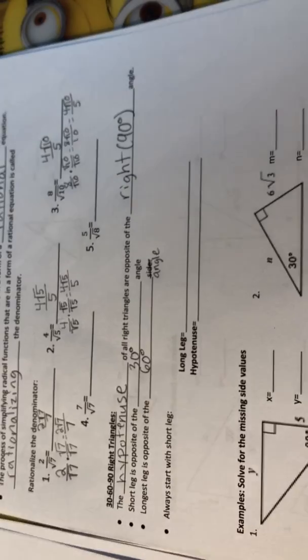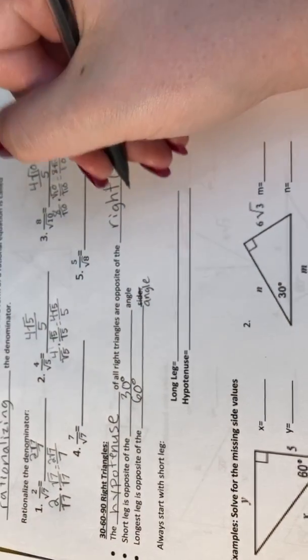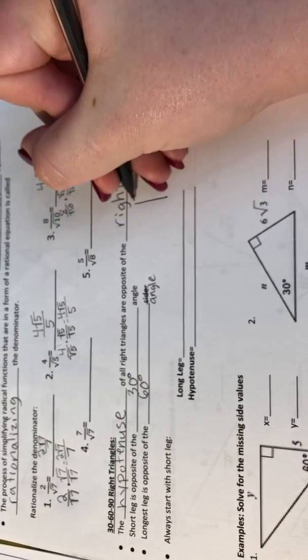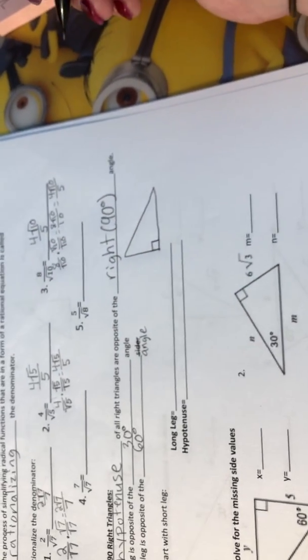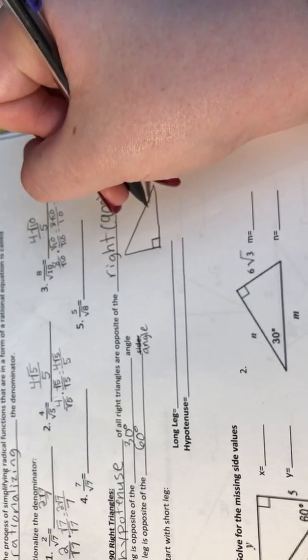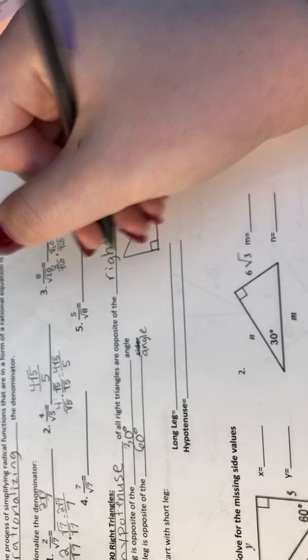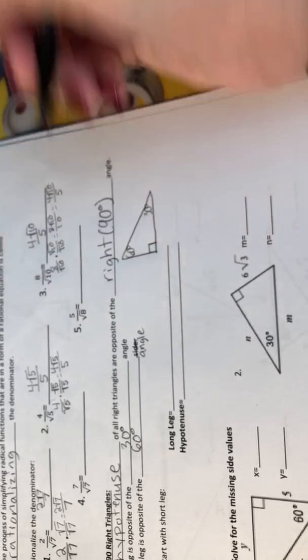So what this looks like is that we have our right triangle, and no, it is not to scale, and we're going to have 30 degrees and 60 degrees.